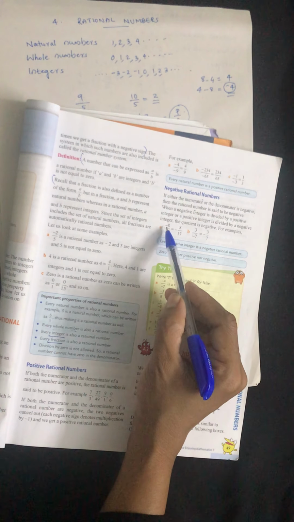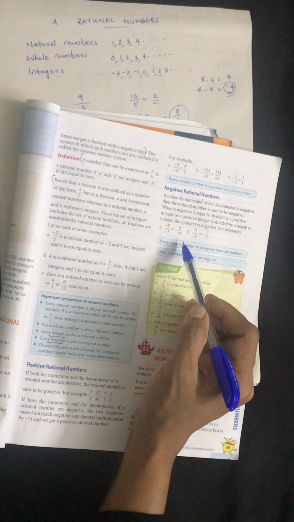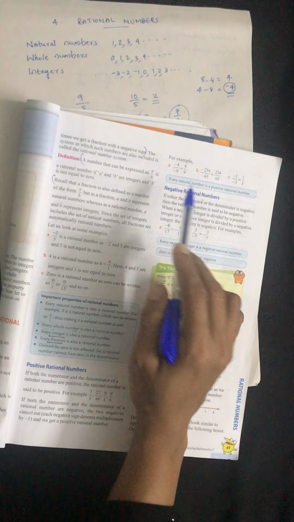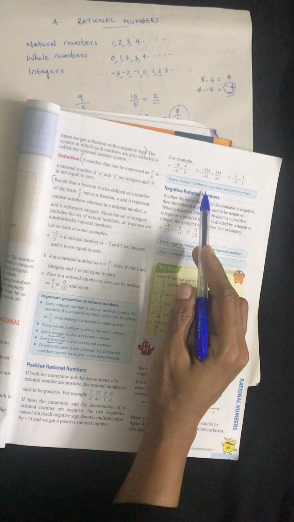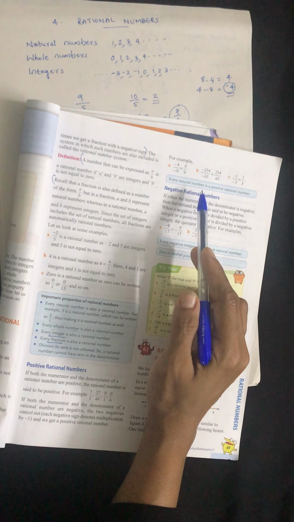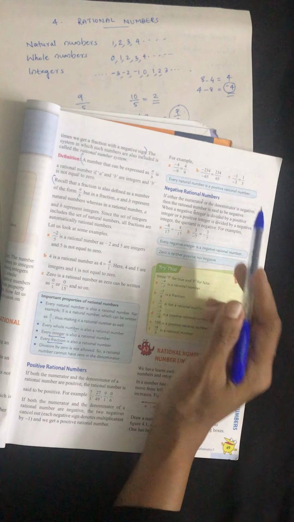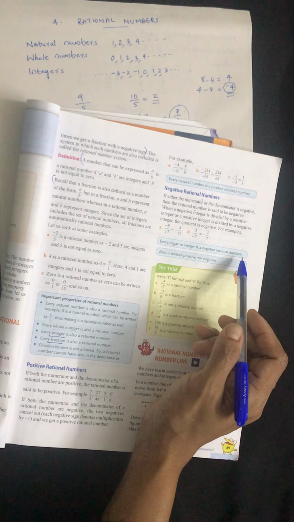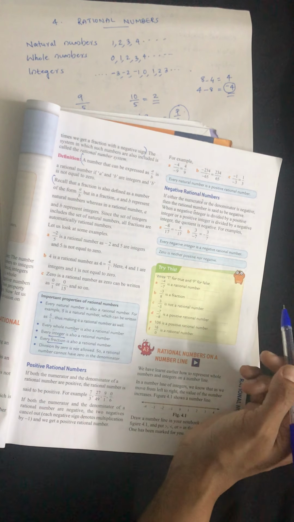Otherwise, if any one of the numerator or denominator is negative, that will be included in the set of negative rational. Now, every natural number is a positive rational. Natural numbers include only positive numbers, so they are included in the set of positive rational numbers. Every negative integer is a negative rational number. 0 is neither positive nor negative.